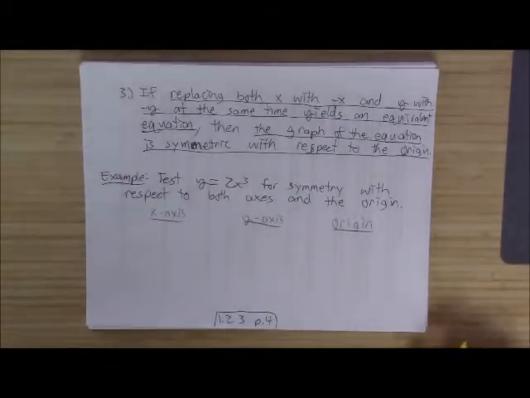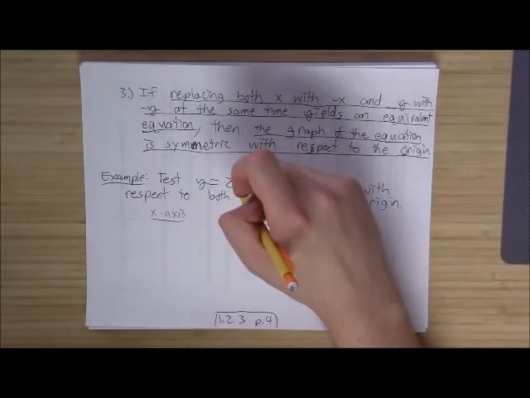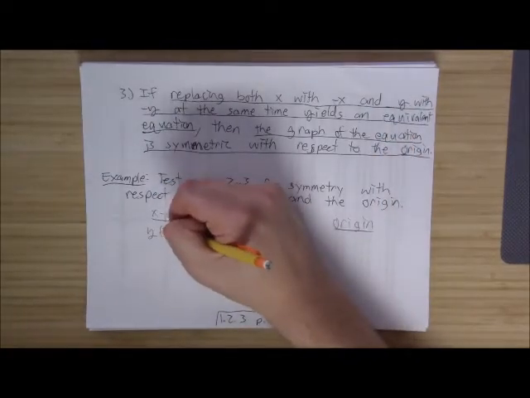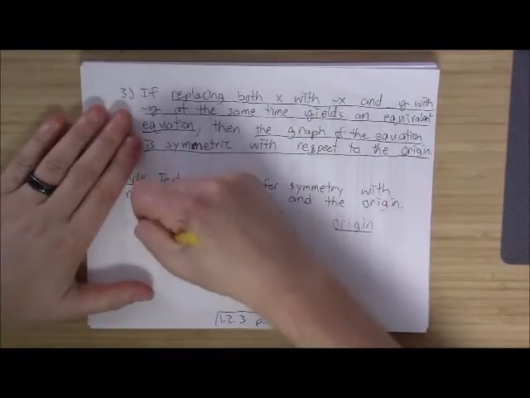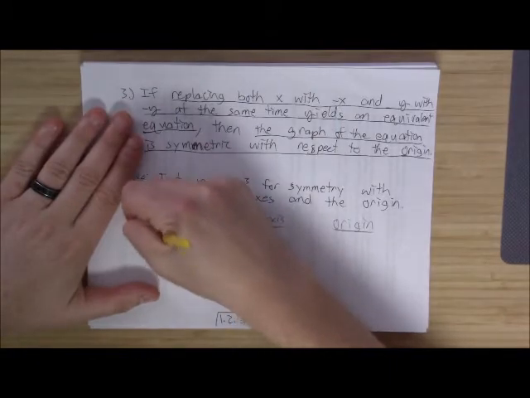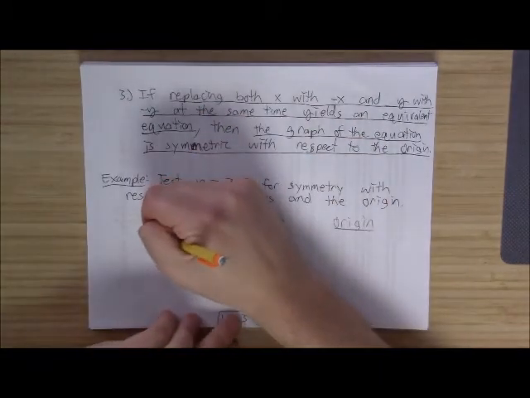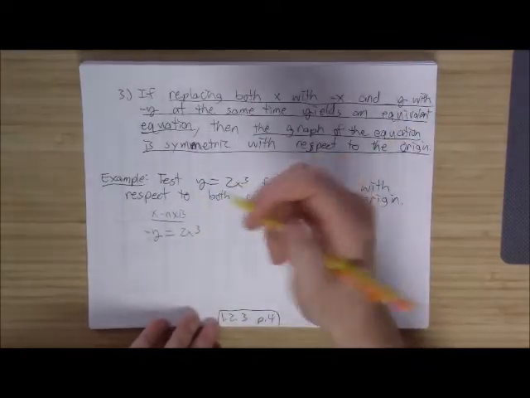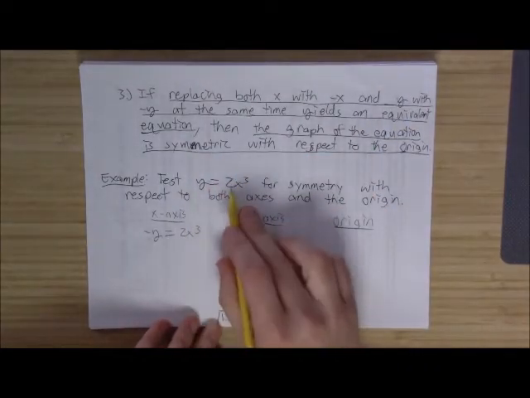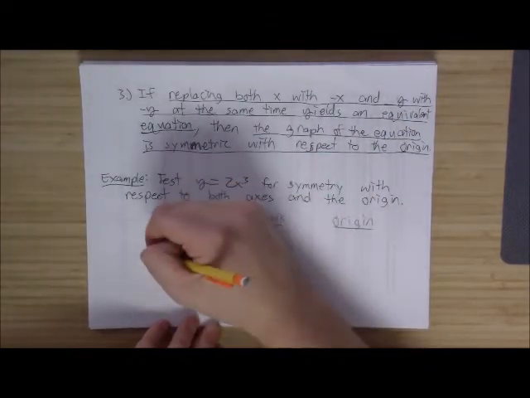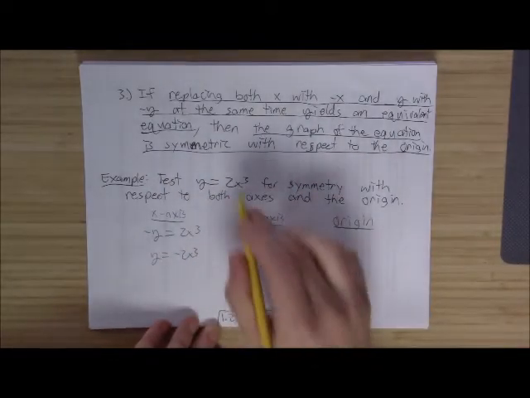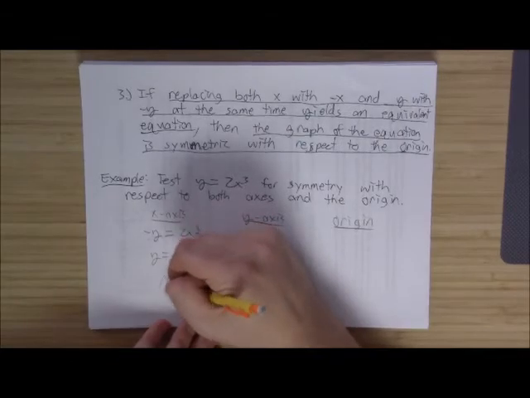Doing that, what do we test for? Well, here we want to know if replacing y with negative y will give the same equation, y equals 2x cubed. So, does negative y still equal 2x cubed? It's pretty clear that it doesn't, namely this equation and that equation are not the same. You could solve for y to see, but clearly they're not the same equations, so no.